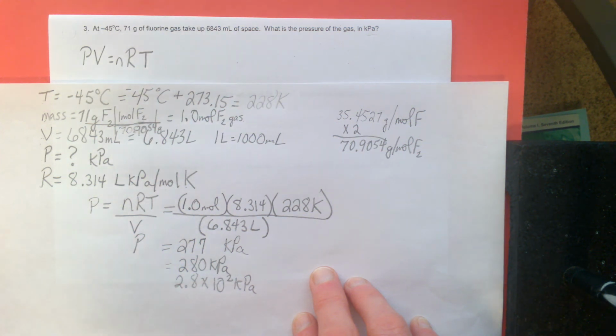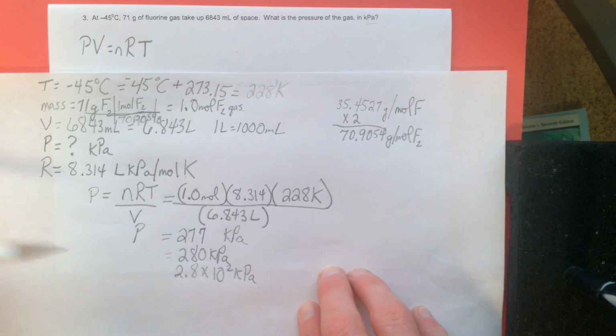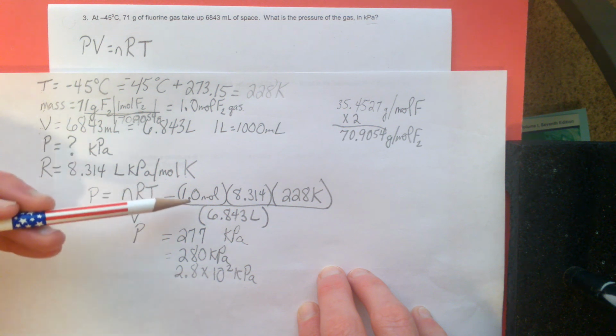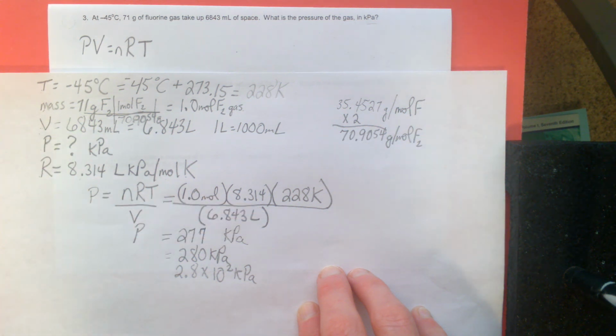Okay, so in chemistry, we always write down what we know, look at the units and so forth if we need to convert something such as this milliliters to liters. Okay, so we always write down what we know, we write down the formula that we're using, and then we substitute in those values and solve for the unknown.